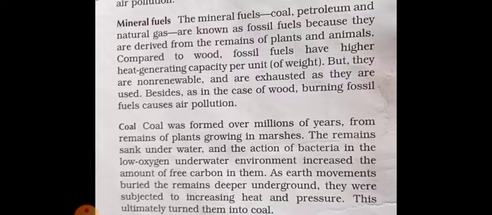And if we compare these fossil fuels with wood, these fossil fuels or mineral fuels have higher heat generating capacity, but they are non-renewable and are exhausted. They also may be getting finished.